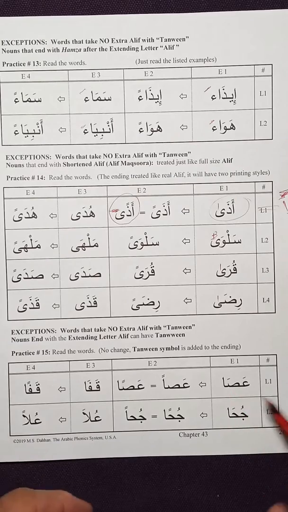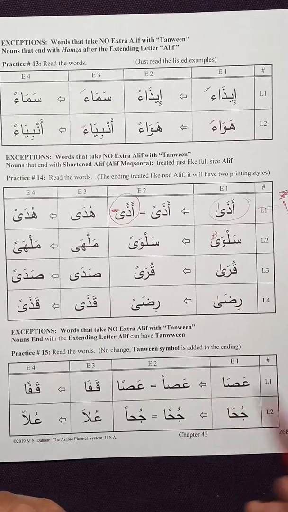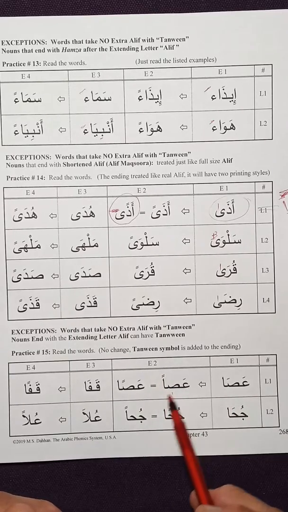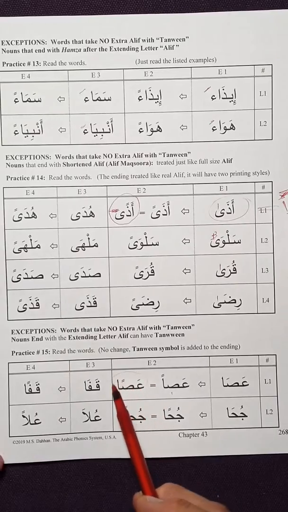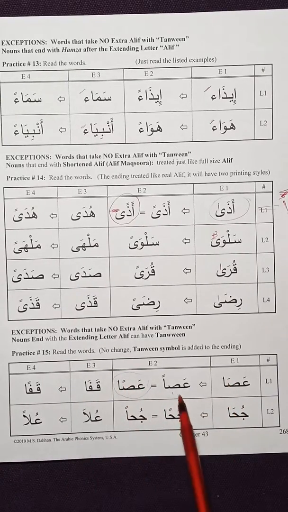In the original teaching at the beginning of this chapter, we put an extra alif, right? So asa becomes asan. This is the change from asa to asan, and I said you can sometimes see it here like that.